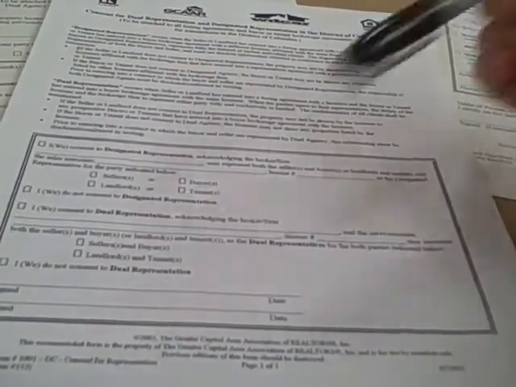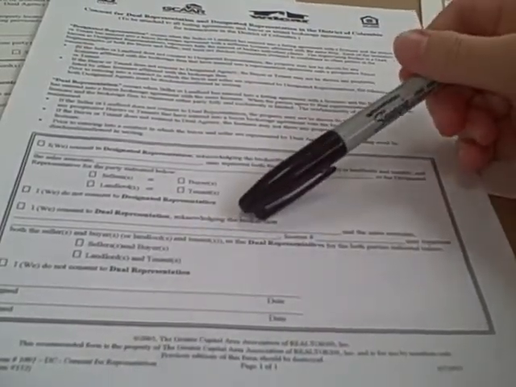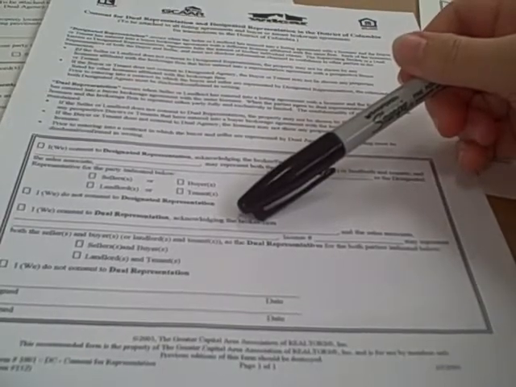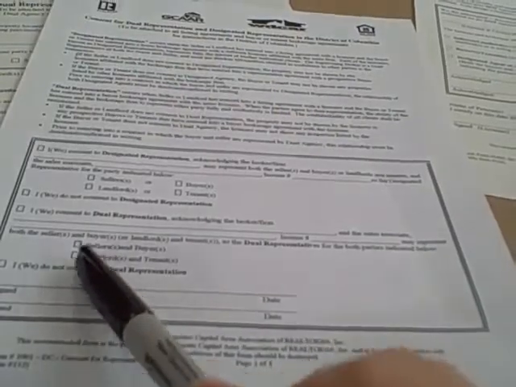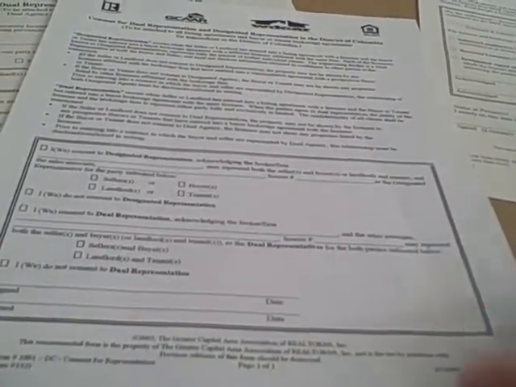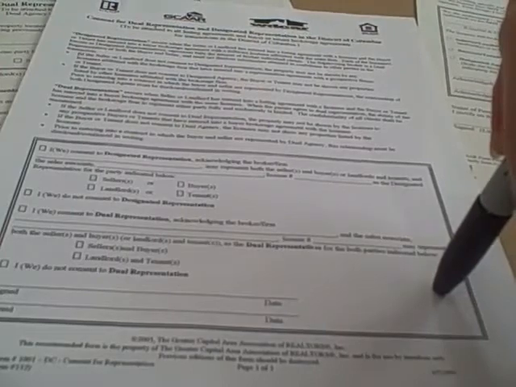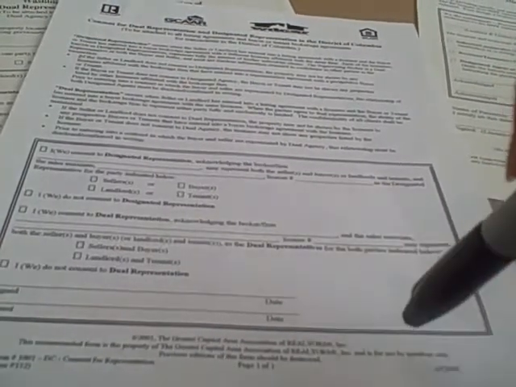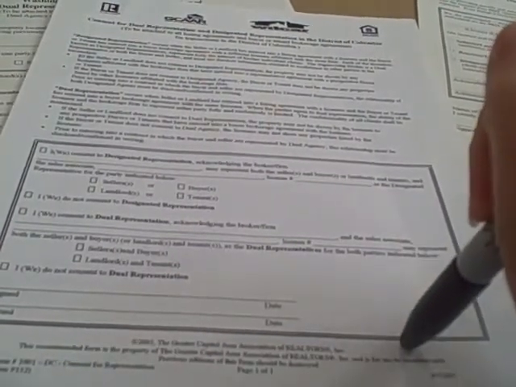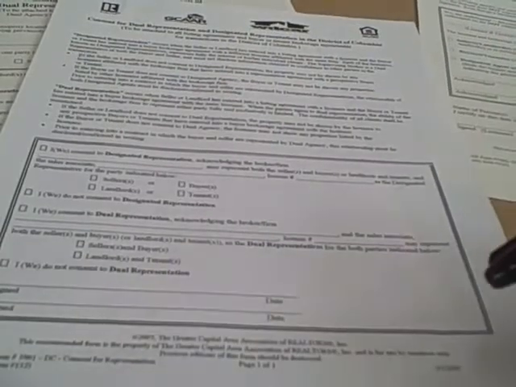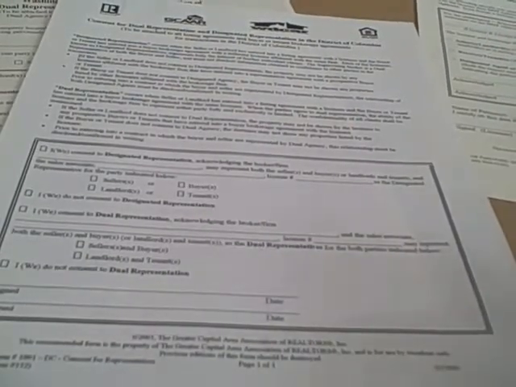And finally, if you are doing dual representation, which, as I said, Long & Foster does not like, you would then sign that and say that both sides agree to both, or you would say, I do not consent, and the people fill this out. This is what you should fill out when you take a listing, and this is what you should fill out when you are doing a buyer's package, because this is what gives you the right to show Long & Foster listings and to let Long & Foster agents show your listing.